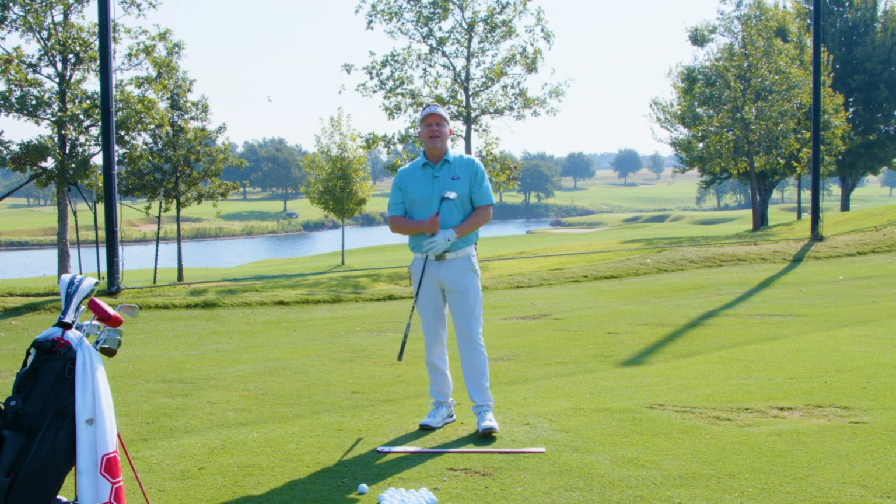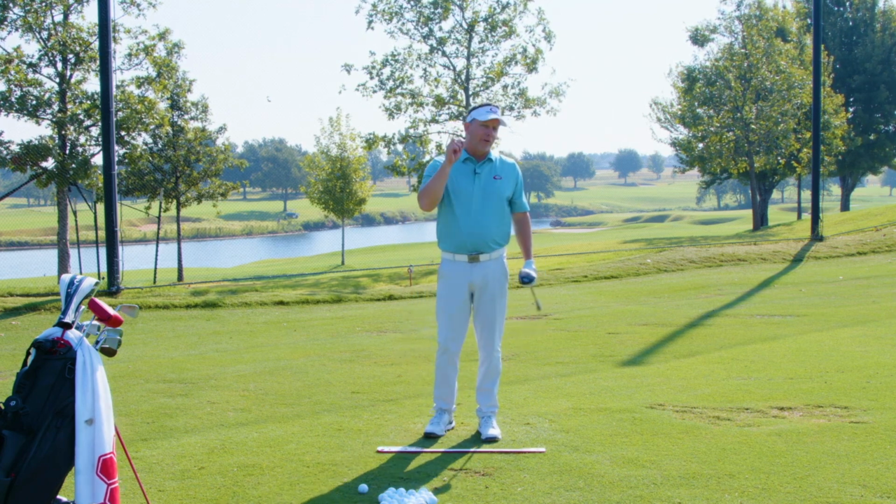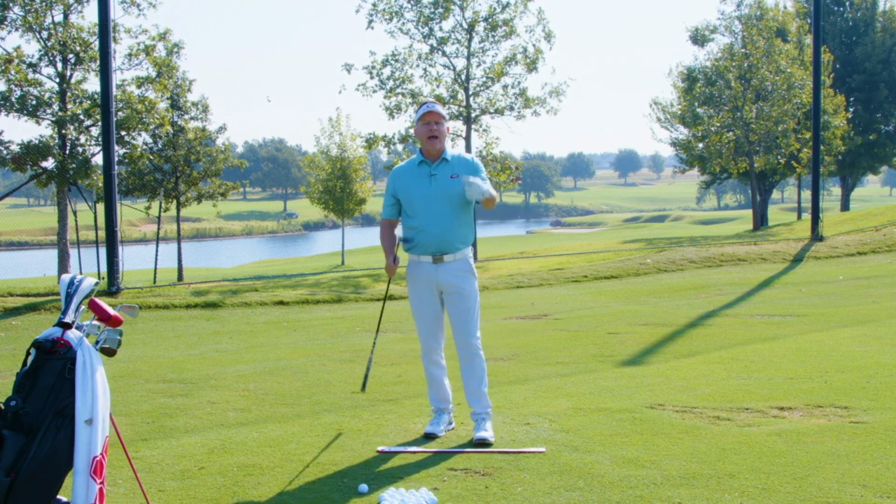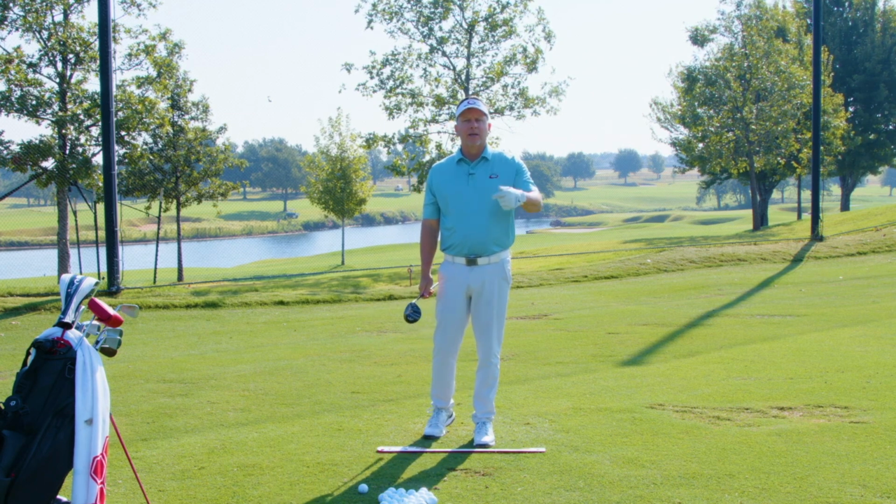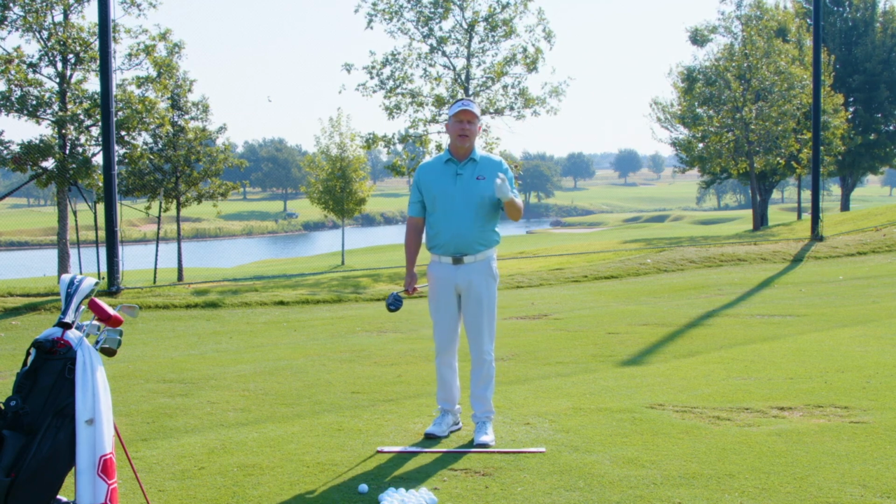Hope that helps you understand the purpose of practice. If you ever make a change in your swing, always add back in, how is it helping me get to the most important moment of the swing, impact.